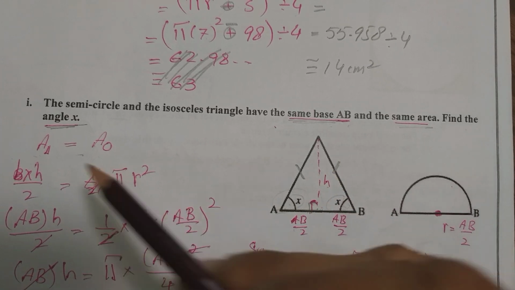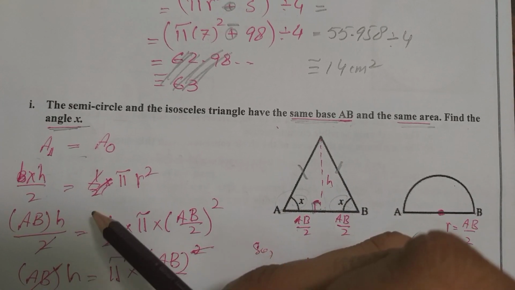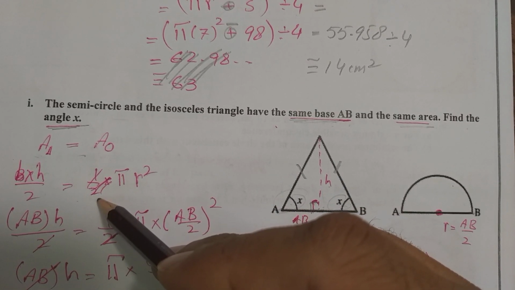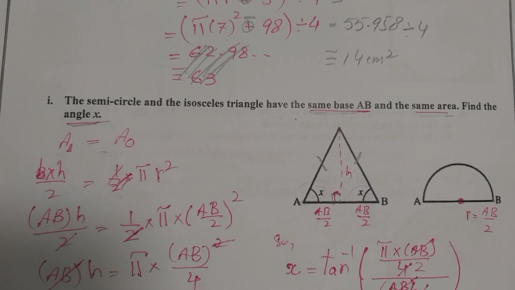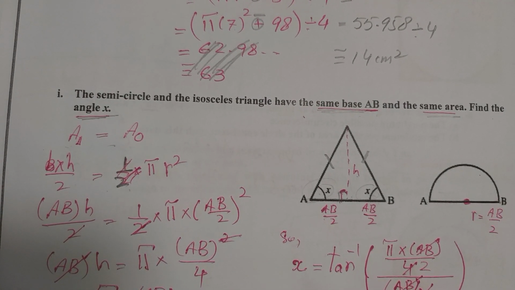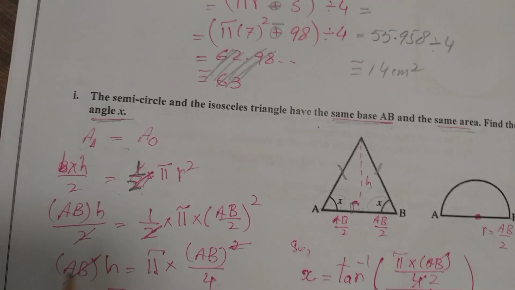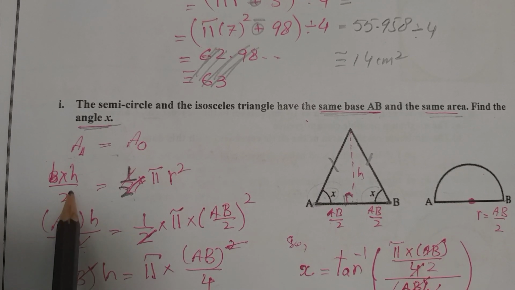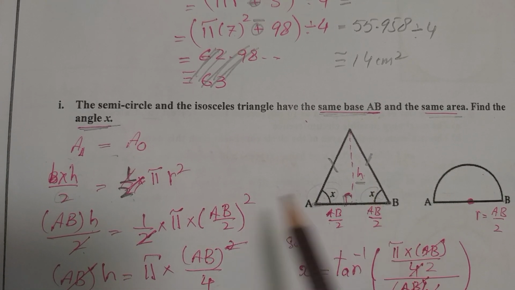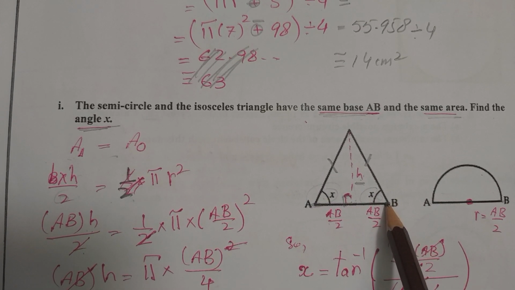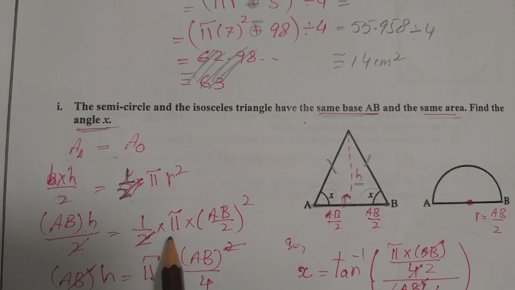So we know the area of the triangle, base times height divided by 2, equals the area of the semicircle, pi r squared divided by 2. Now substitute. Because it's a semicircle, it is half of pi r squared. We know that the base is AB, the complete length, divided by 2 in the formula, and H is given here, so this H just replaces. So this is AB, from here to here, the complete length, equals half pi.